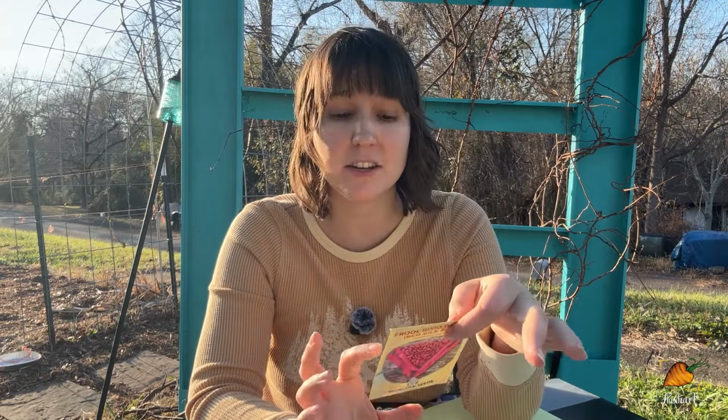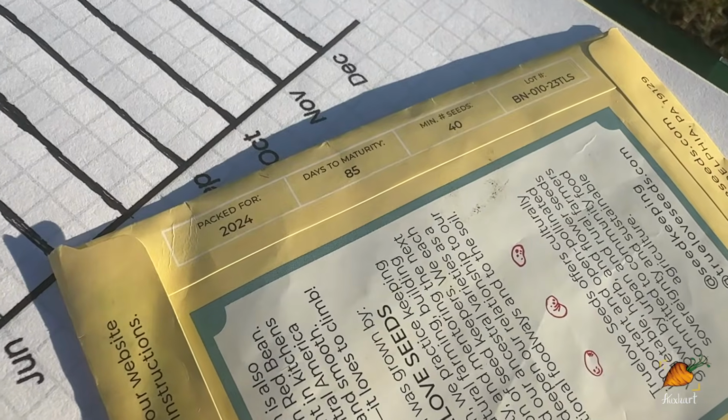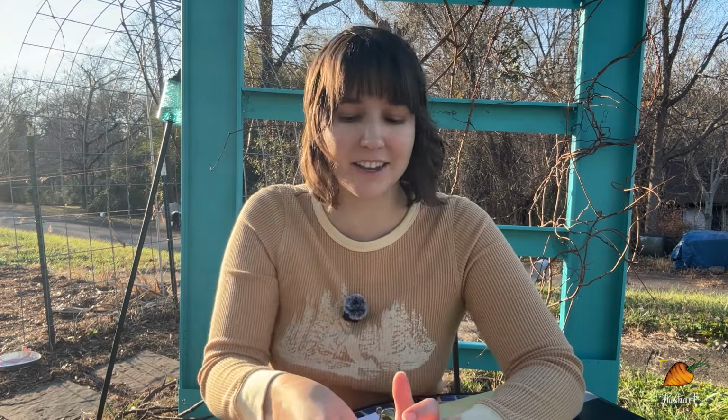Most seed packets that you buy will have a days to maturity listed on the back. And the thing that I need to teach you about that is that days to maturity or days to harvest is not always the total amount of time that plant needs to grow. So I understand this gets pretty confusing, and I am so sorry that the industry is set up such that it's not very straightforward. But there are plants that are traditionally started indoors ahead of time, and there are plants that are traditionally seeded directly into the ground at the right time.